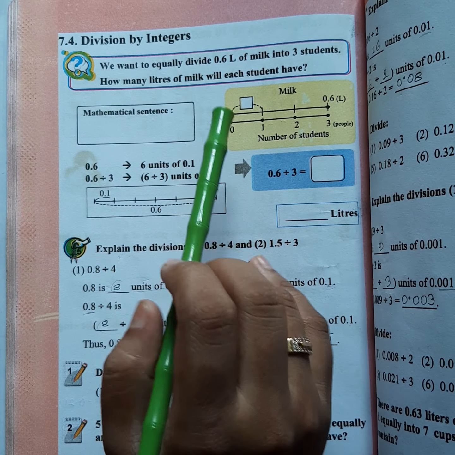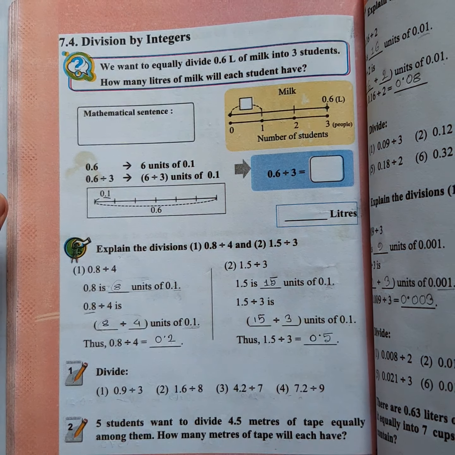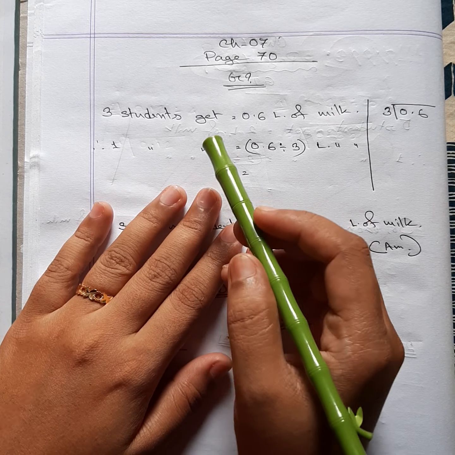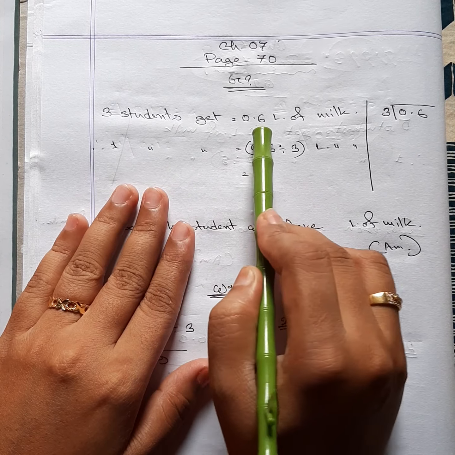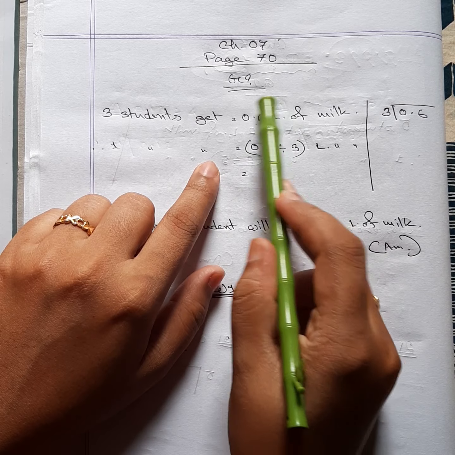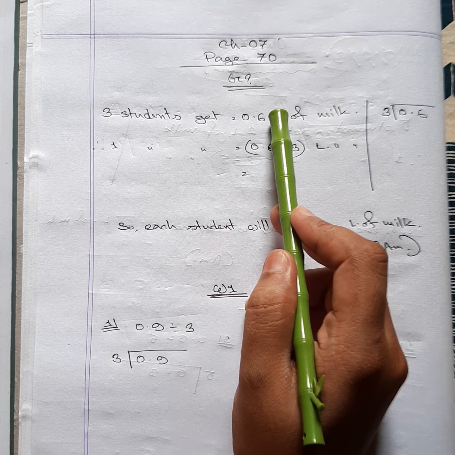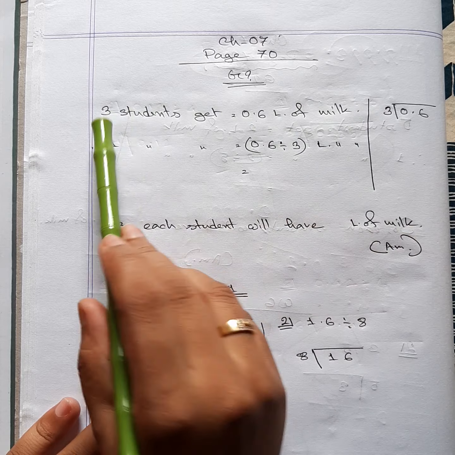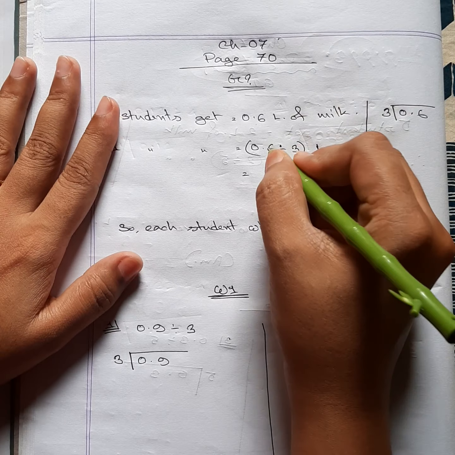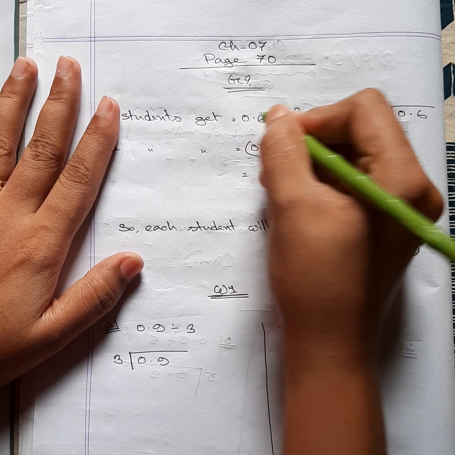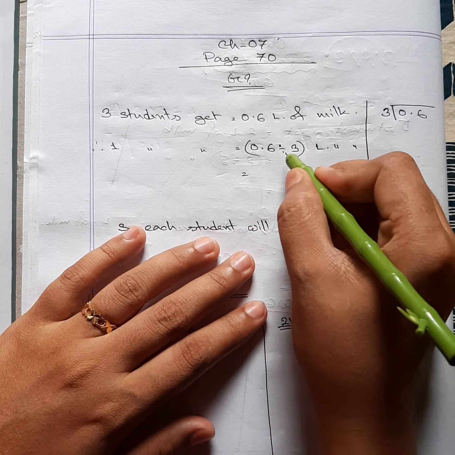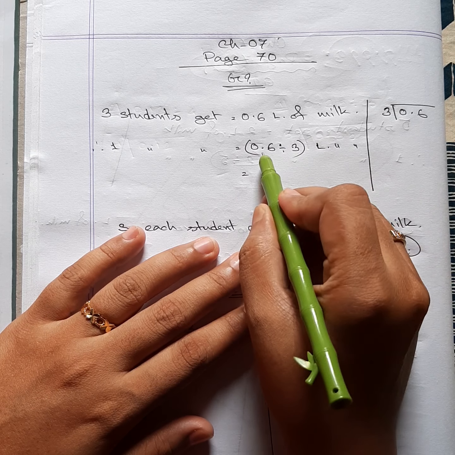Okay, the first thing you are going to do, let me take my copy. You can see that I have already written: 3 students will get 0.6 liters of milk, and 1 student will definitely get a lesser amount of milk. So our right side number, 0.6, will be divided by our left side number, which is 3. I hope you can see, the decimals are so tiny. So we are going to divide 0.6 by 3.